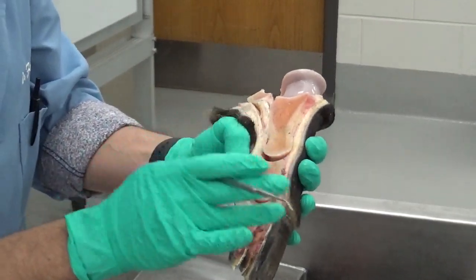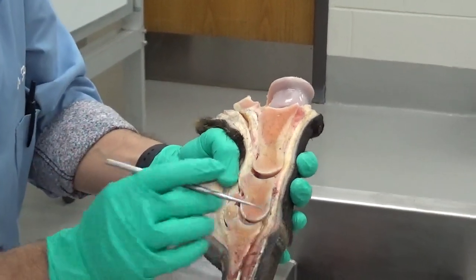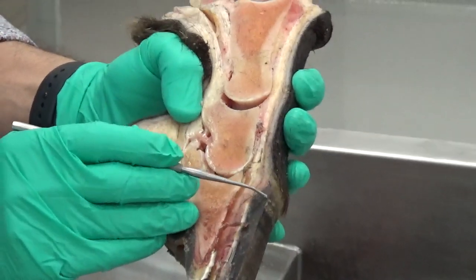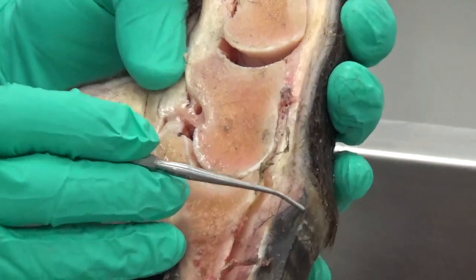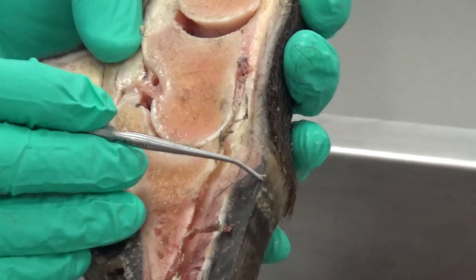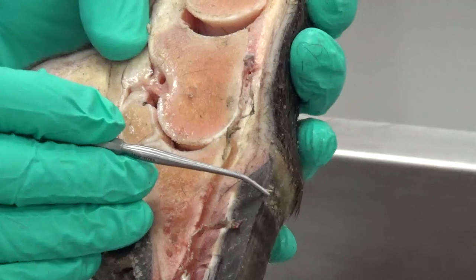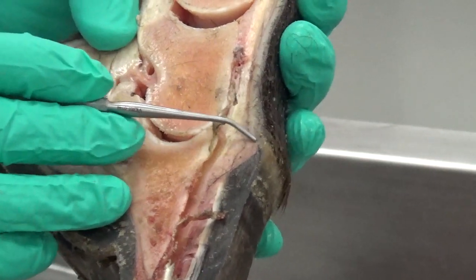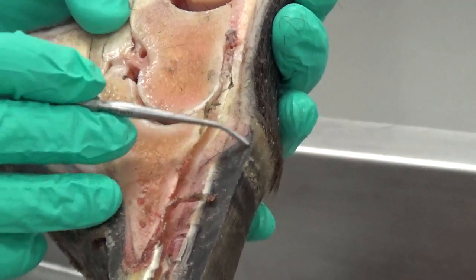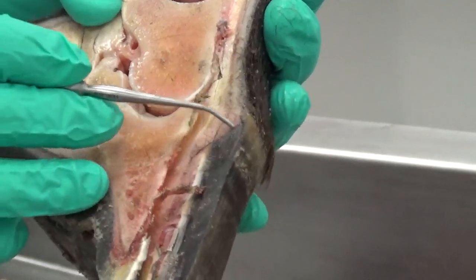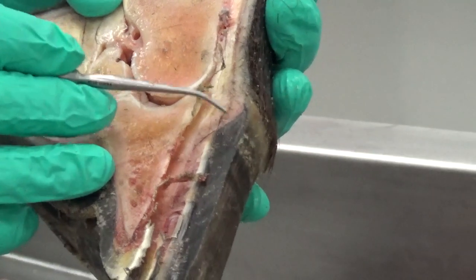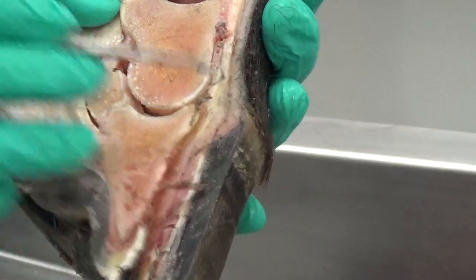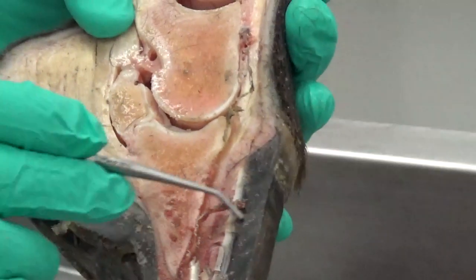Where is the stratum externum? If the camera can get close, can you see this part? This part only is the stratum externum or periople. So deep to the periople, here we have the perioplic corium. Deep to the stratum medium, we have here the coronary corium, where there is the coronary groove here and the perioplic groove here. Okay? And this is the stratum medium.